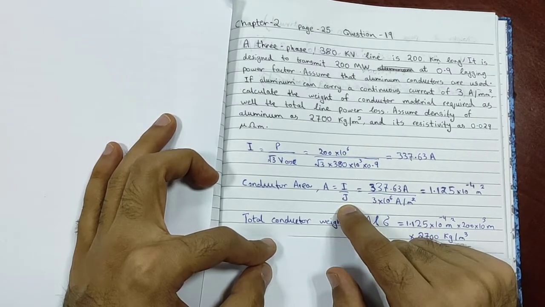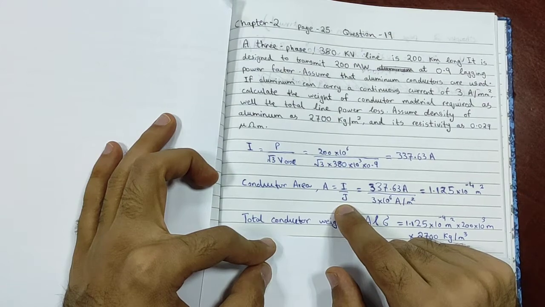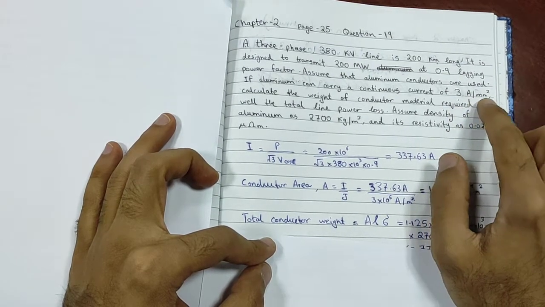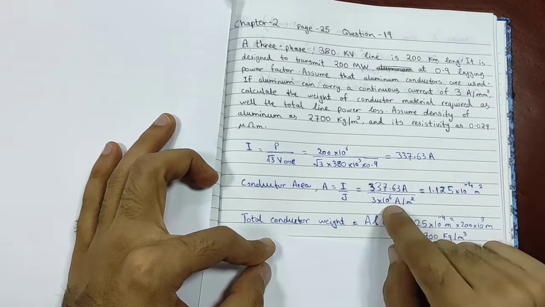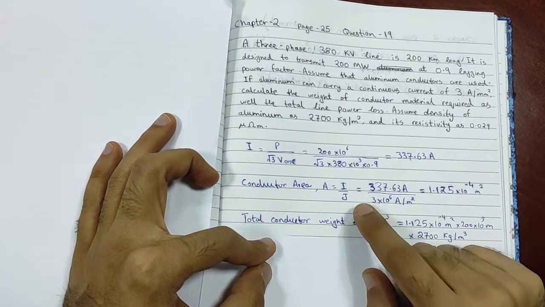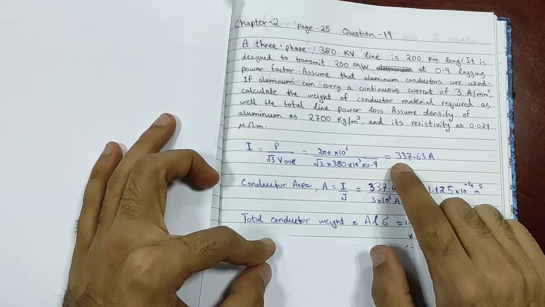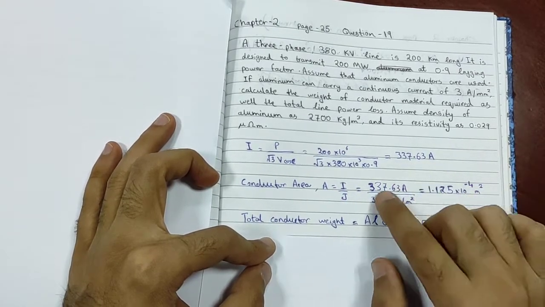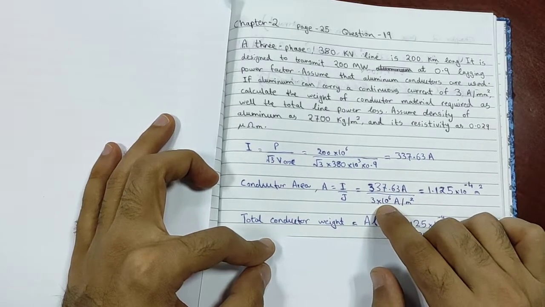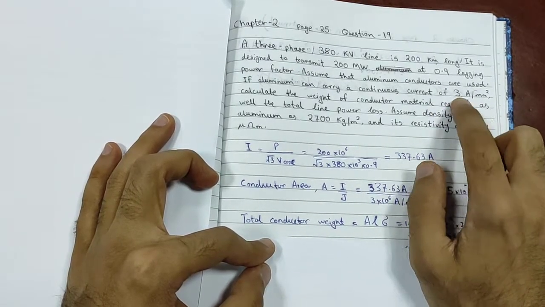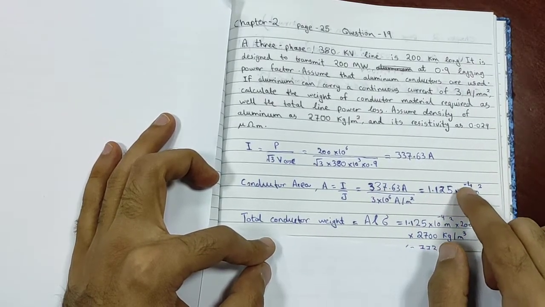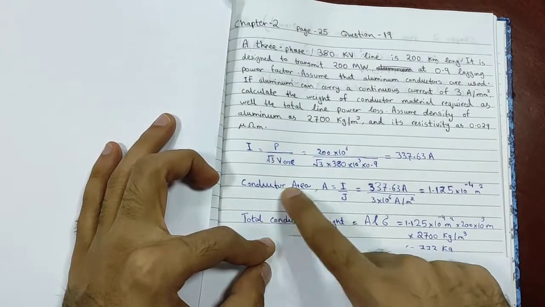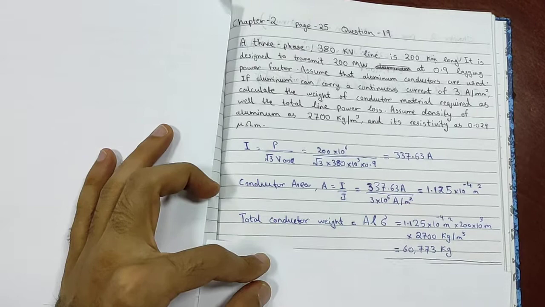Now, for the conductor area, the formula is A, which is area, is equal to the current over the current density. The current density is given in the question as well, 3 amperes per millimeter square. But be careful here, this is given in millimeter square. We will just change it into meter square, so we multiply it with 10 to the power 6. And the current, we just calculated in the previous step, 337.63 amperes. Put them here, with the current density being 3 times 10 to the power 6, and you will find it to be 1.125 times 10 to the power minus 4 meter square. This is the conductor area, the cross-sectional area.